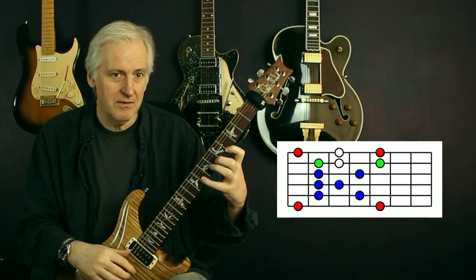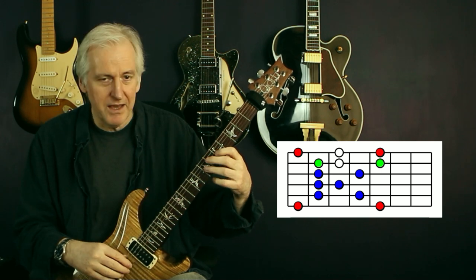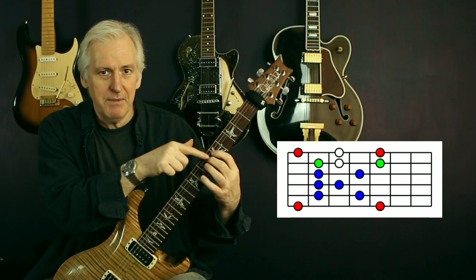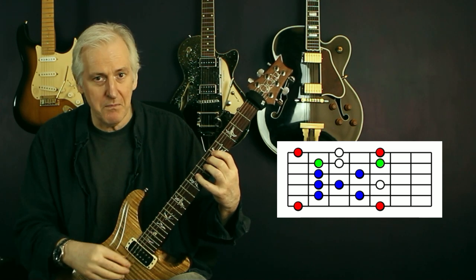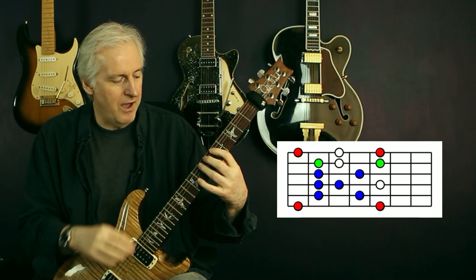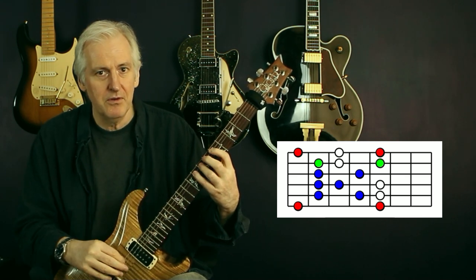And in the blue section, we just play the first string as normal. The string below where we've got that semitone gap, we play a tone above. And the string below that, where we've got a tone gap or 2 frets, we play a semitone above.